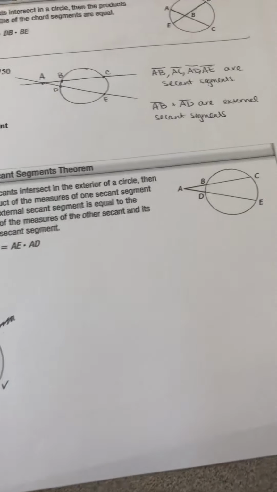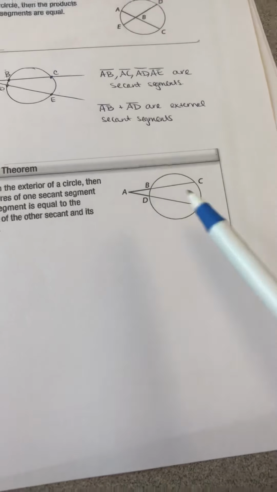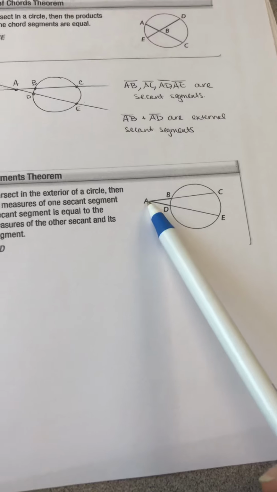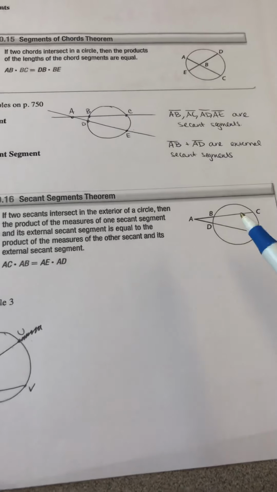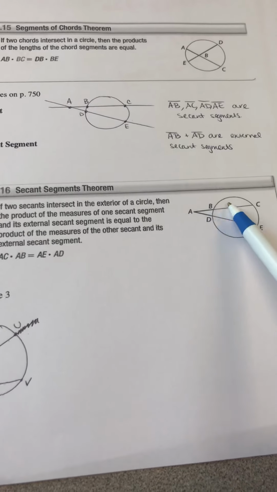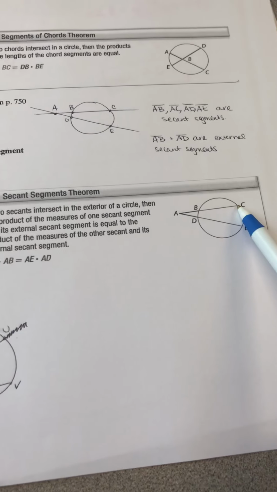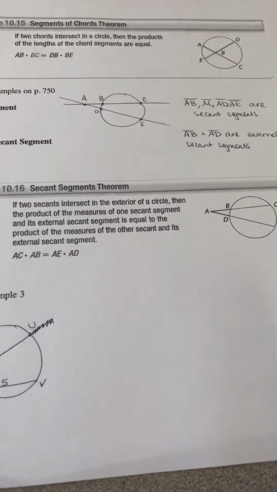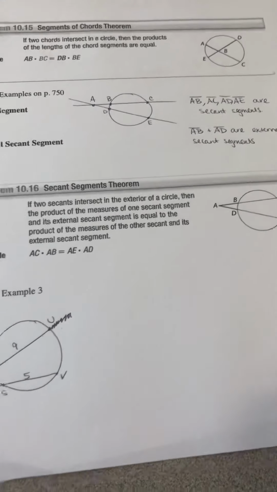So again, it's important to know where these intersect to figure out what's true. Notice these secants intersect outside the circle, external to the circle. What happens there is you have the external secant segment times the whole secant segment. So you have AB times AC is equal to AE times AD. So that is something that we're going to apply. But again, this meets outside the circle.